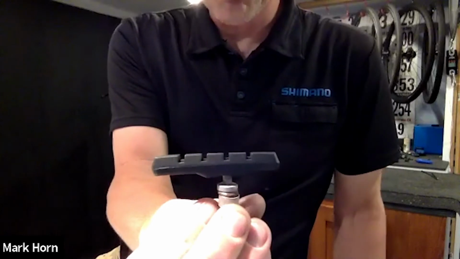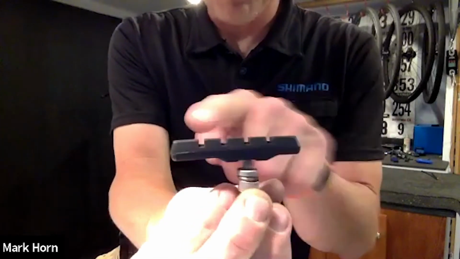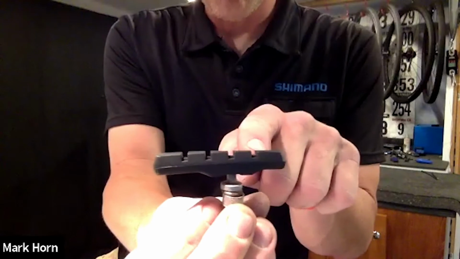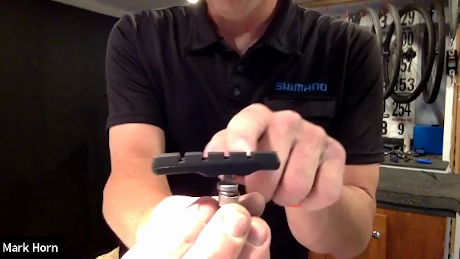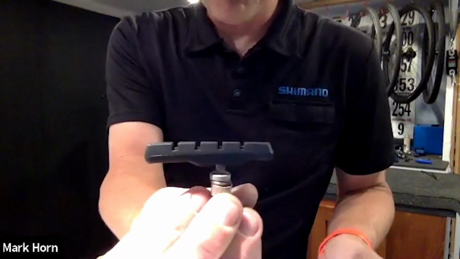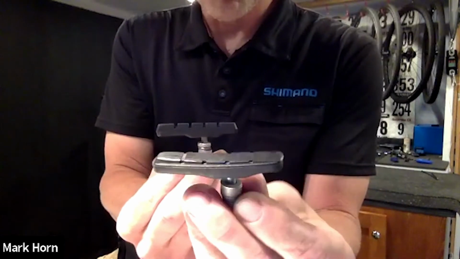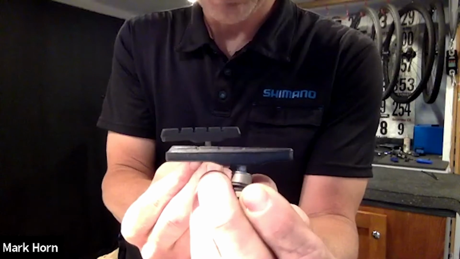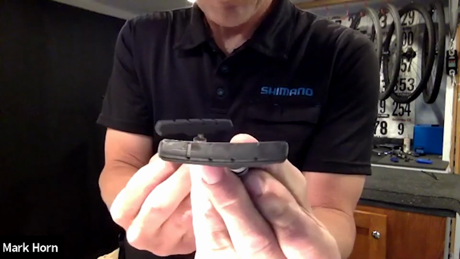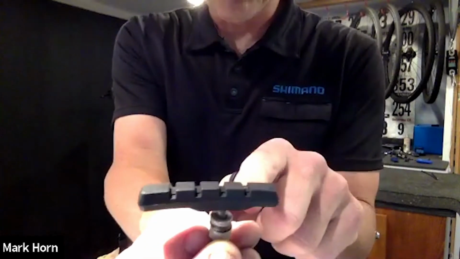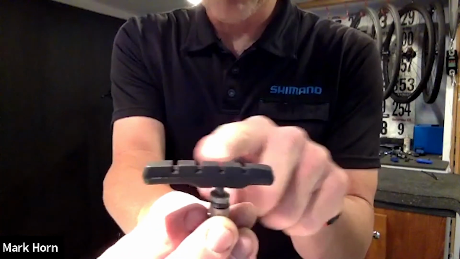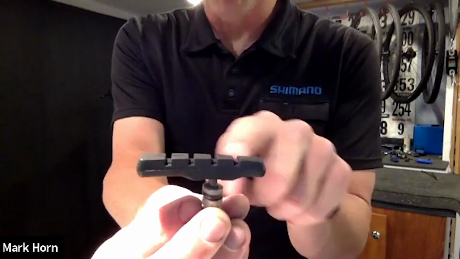So when you use this thing and you wear down the pad, those cuts will go away. And when you don't see those cuts anymore, that means the pad is pretty much worn out. Like this one here, you'll see that the cuts are gone. This pad is pretty much worn out. The other thing these do is as they wear down, these little cuts allow the material to have a place to go.